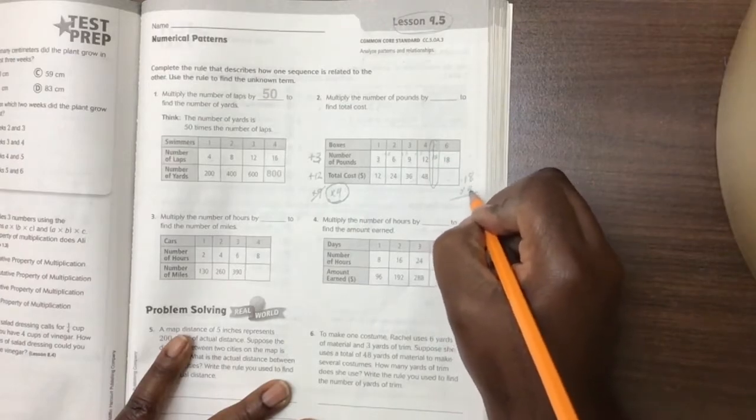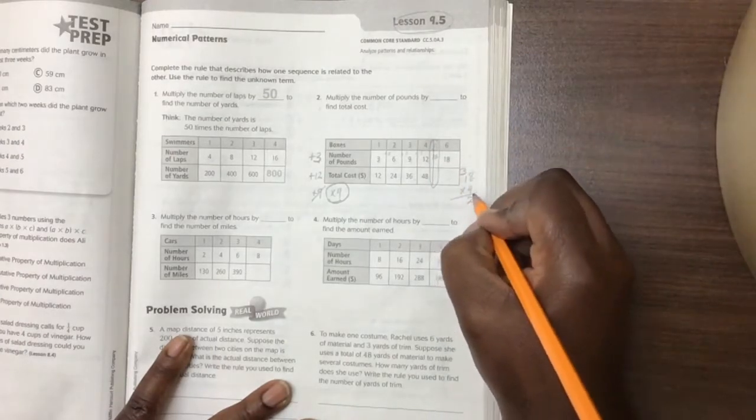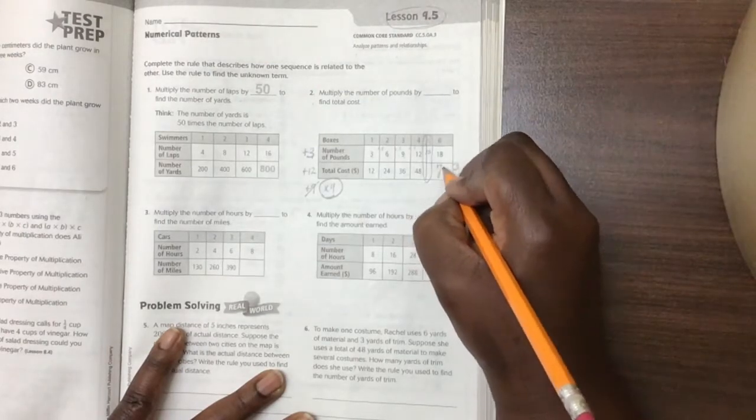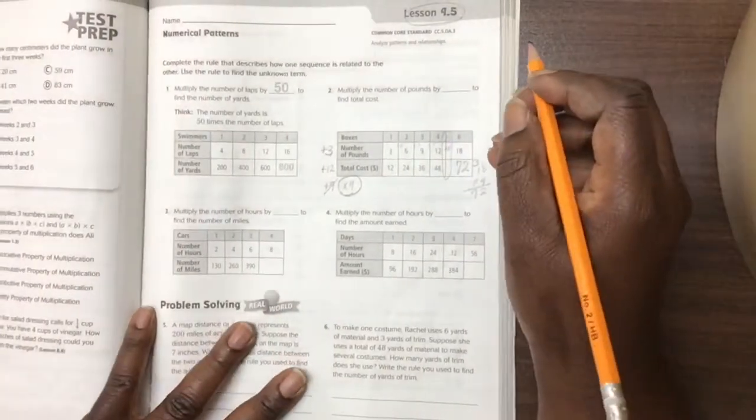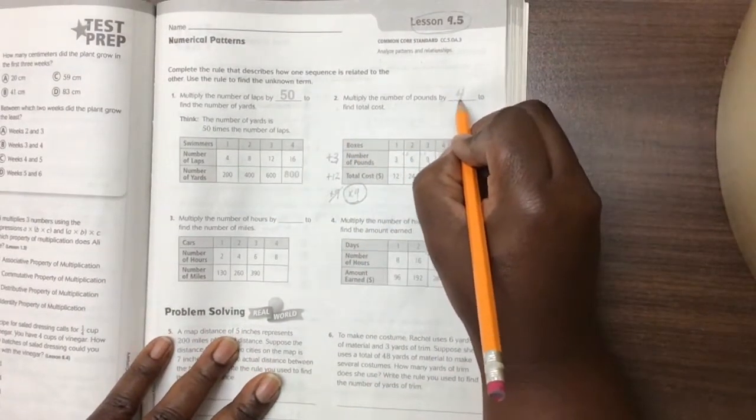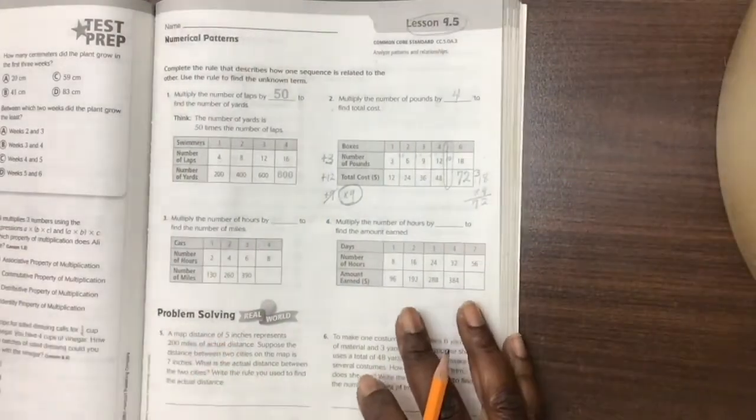4 times 8 is 32. 4 times 1 is 4, plus 3 is 7. So this should be 72. So we are multiplying the number of pounds by 4 to find the total pounds. And that's how that is done, okay?